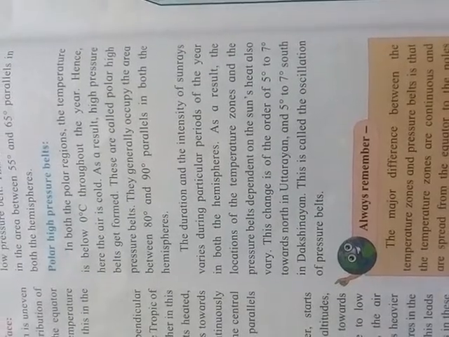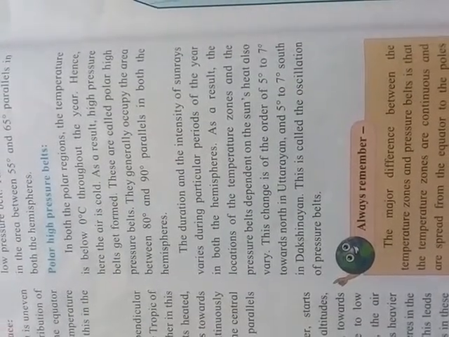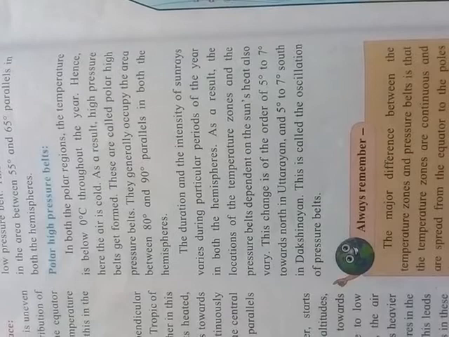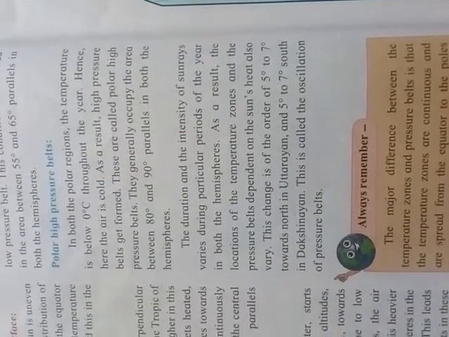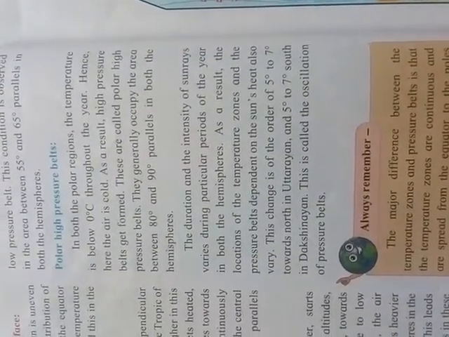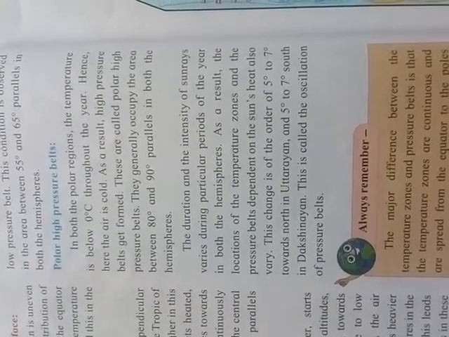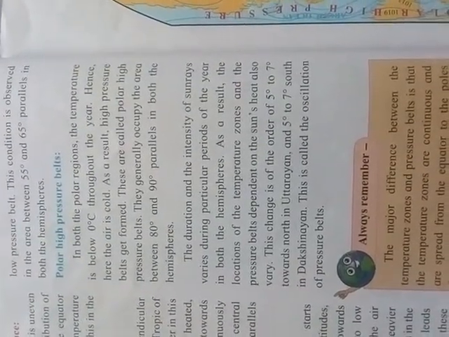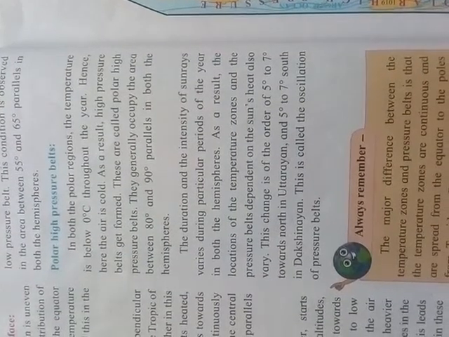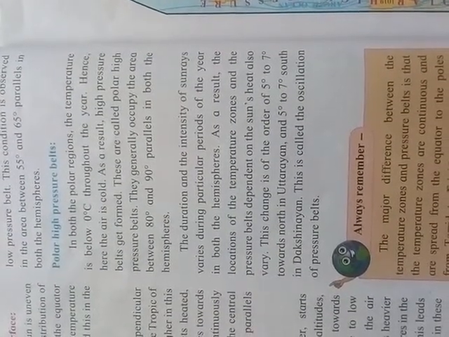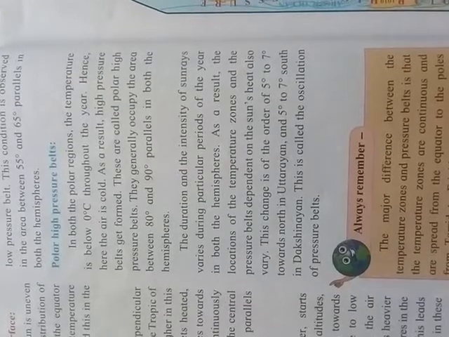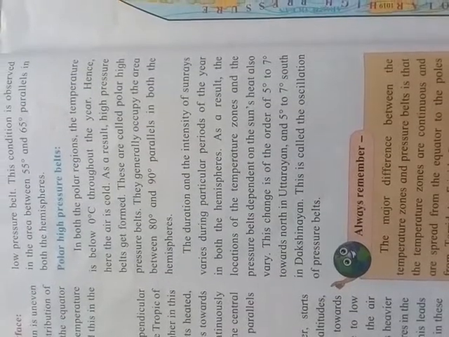Next, the duration and the intensity of sun rays vary during particular periods of the year in both hemispheres. As a result, the locations of the temperature zones and the pressure belts, which are dependent on the sun's heat, also vary.